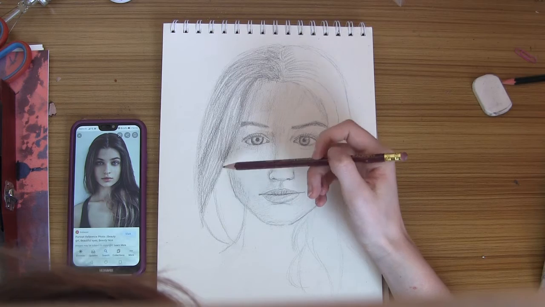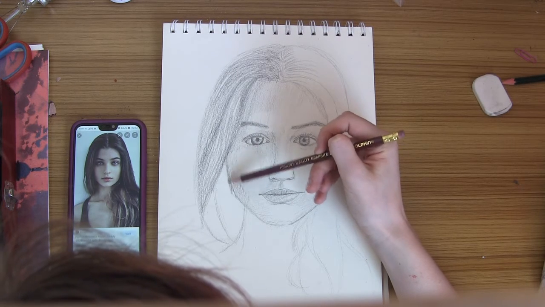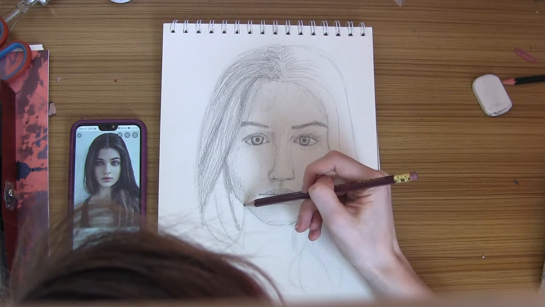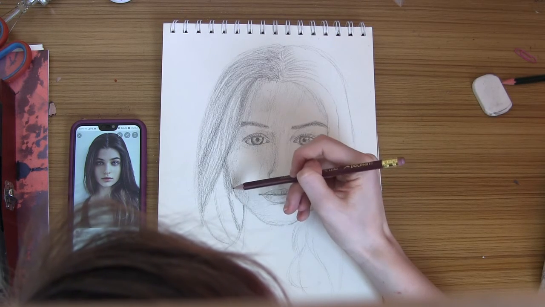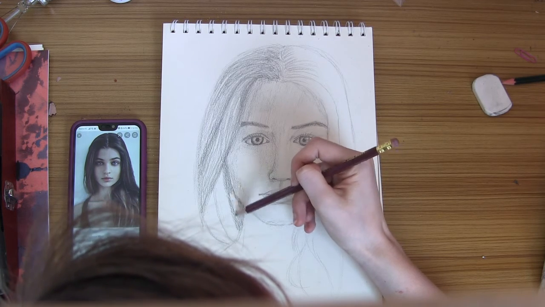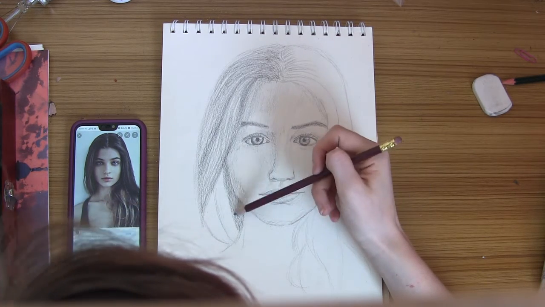Okay, now if we come down here, this bit by her face is really dark. We're going to color that all very darkly, being careful not to go onto her face or neck. Okay, color that in.